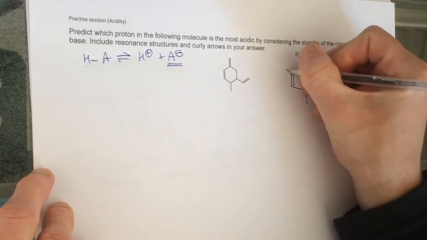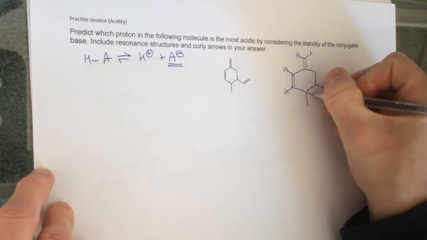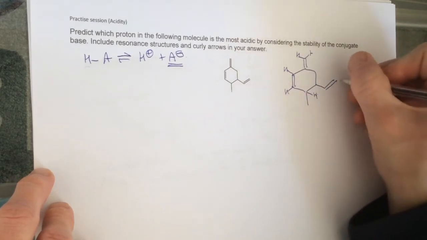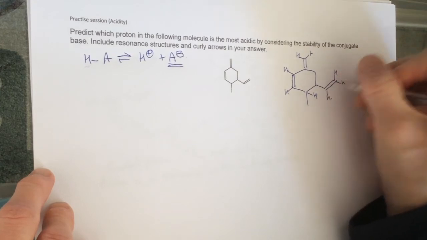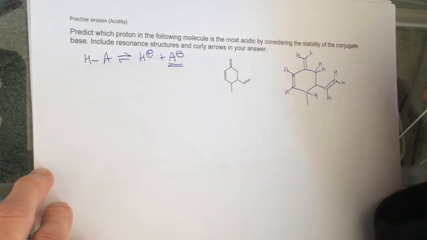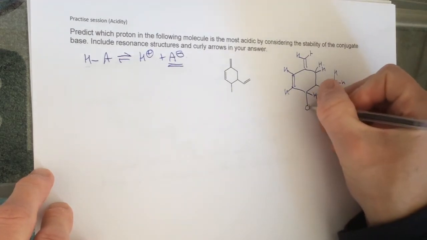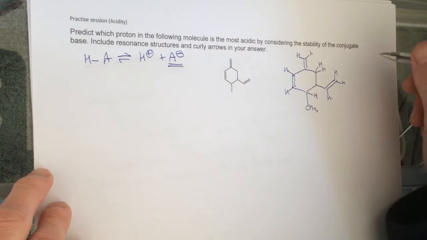We'll put them all on. We've got a CH3 there. So the ones that we can ignore are those directly attached to a double bond.